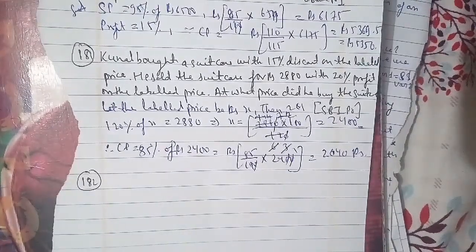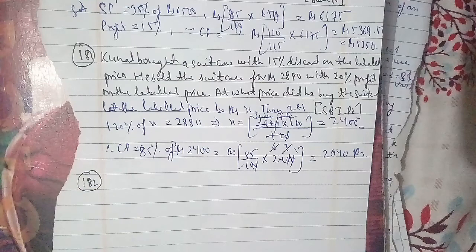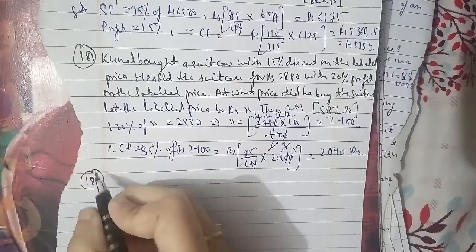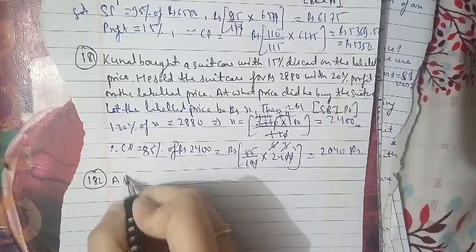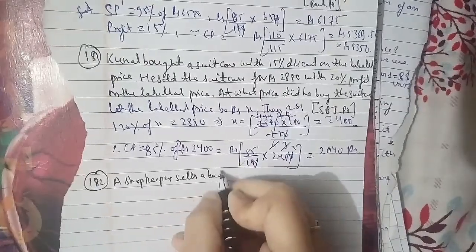So a shopkeeper sells a badminton racket whose marked price is rupees 30 at a discount of 15% and gives a shuttlecock costing rupees 1.50 free with each racket.